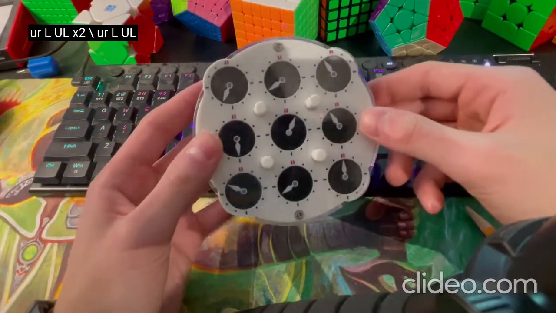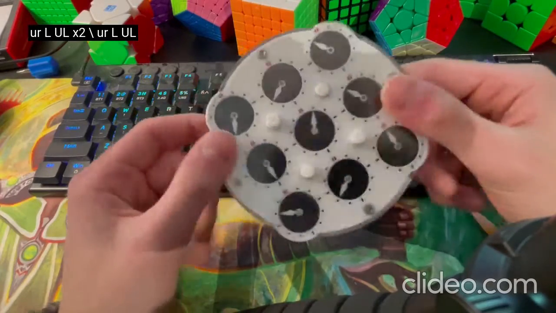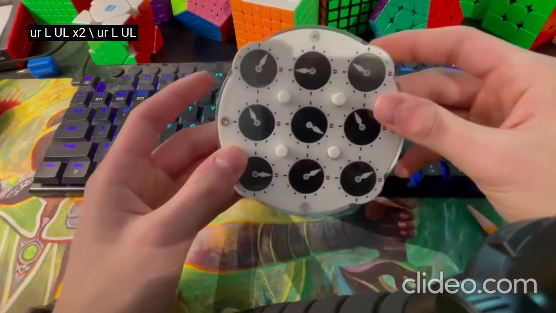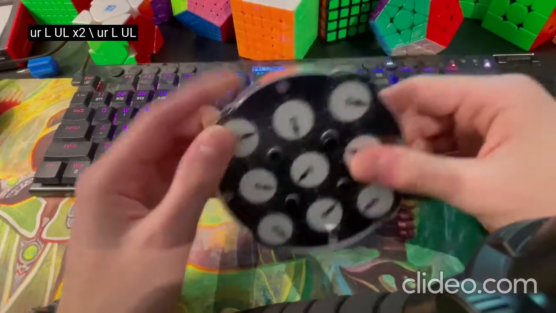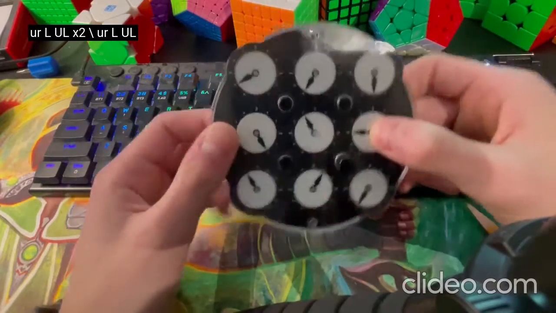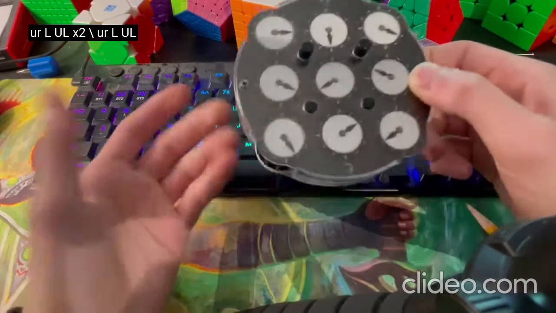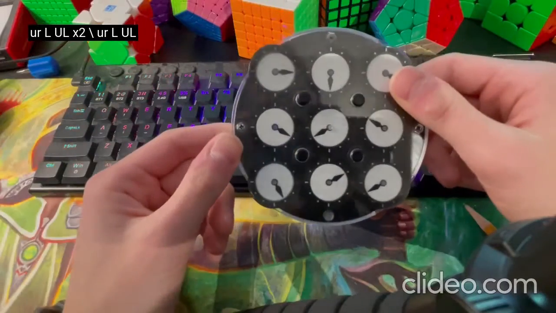Alright, here is the second scramble for the Tommy V1 version of 7 simul flip. So the scramble doesn't really have anything. I guess I'll just go from this angle, because we have this 2, which is kind of nice.